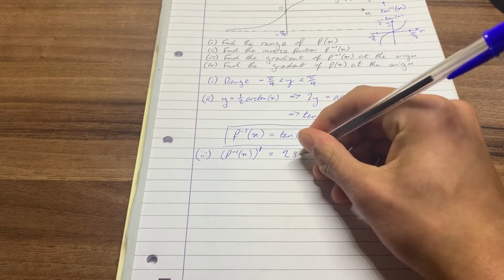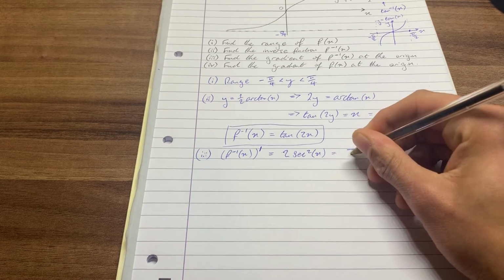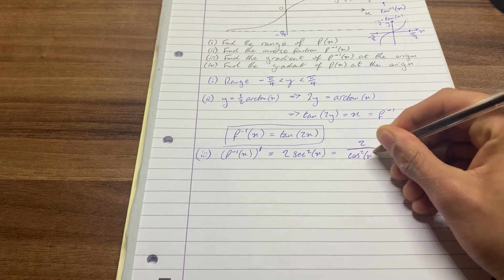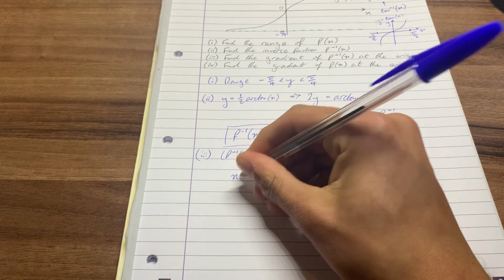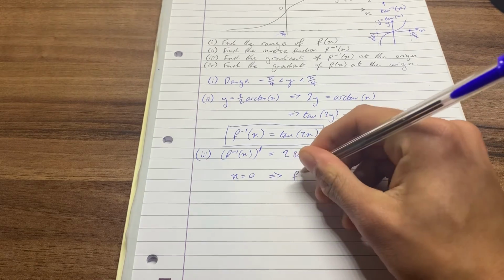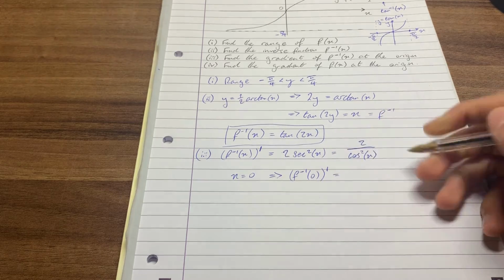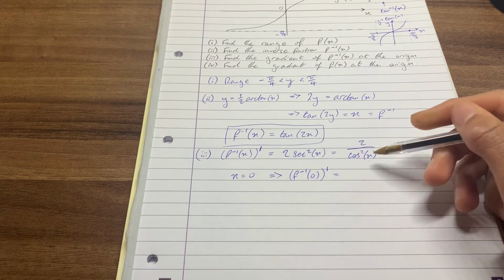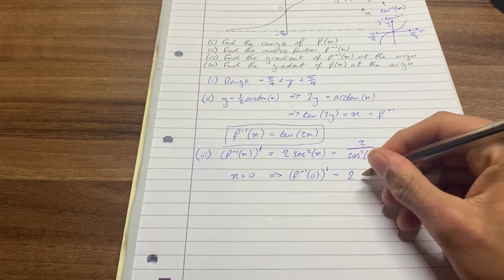So this is 2 times sec squared of 2x, which is just 2 divided by cos squared of 2x. And since we want to find the gradient at the origin, this is when x equals 0, we plug that in, and we get f inverse dash of 0, we get 2 divided by cos squared of 0, cos of 0 is 1, so cos squared of 0 is 1, so we just get 2.